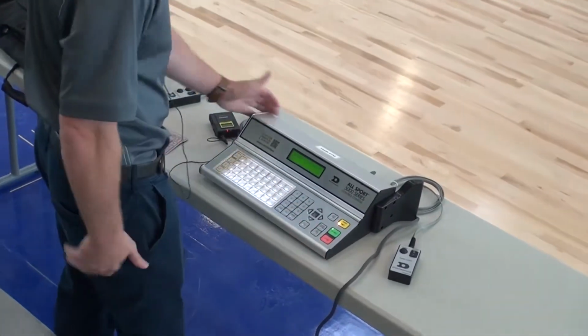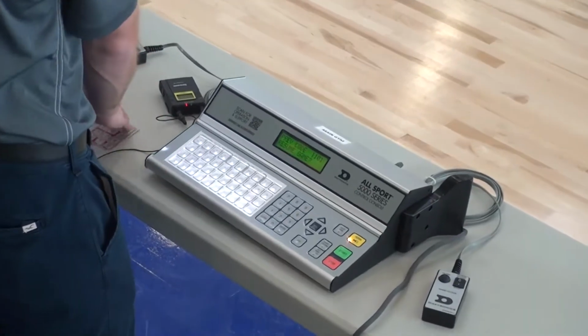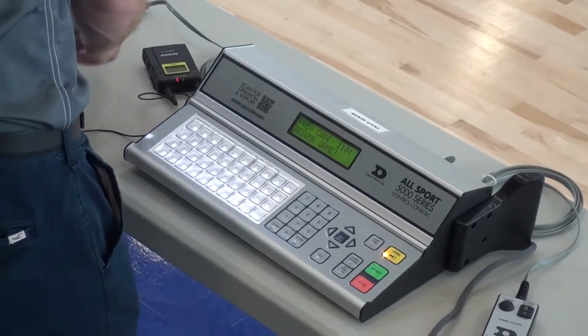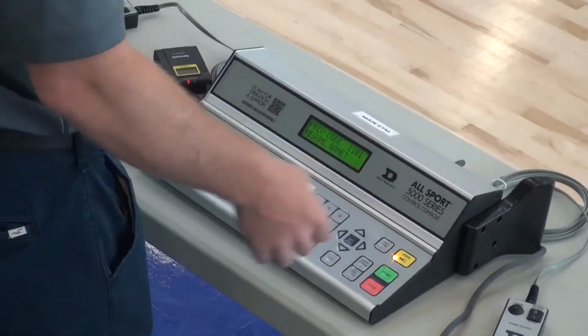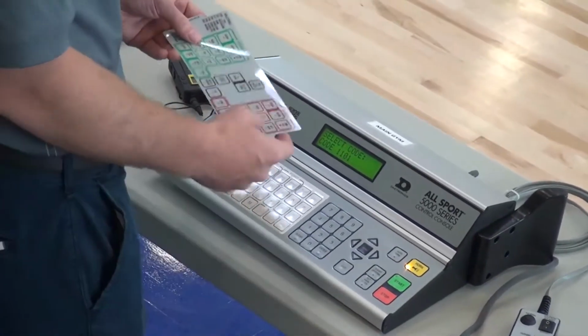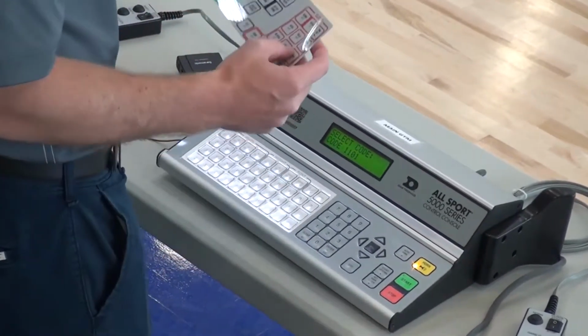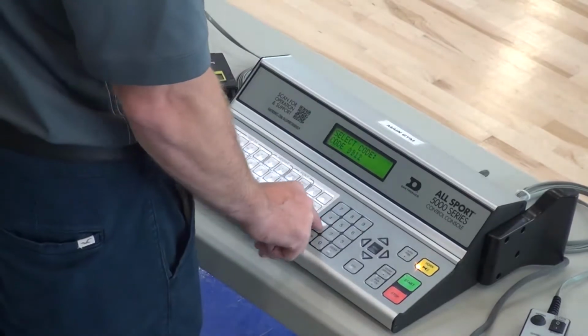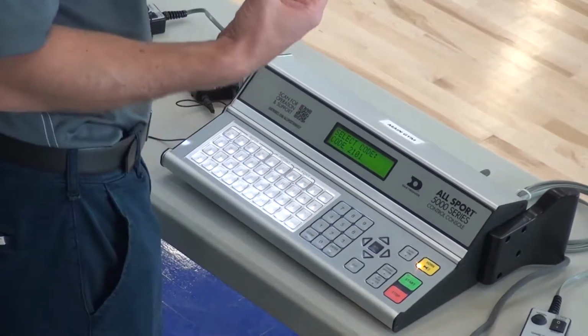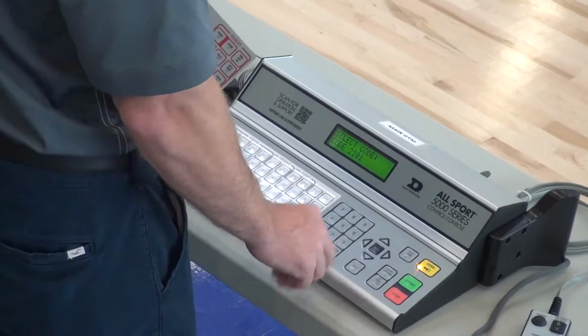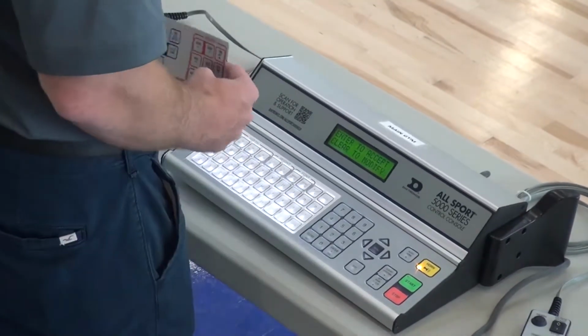Going back to switching sports. Let's say we're switching to volleyball. I'm just going to go ahead and turn them on. It's going to ask me to resume game. I'm going to hit no. Now it's asking me what code I want, and we're going to say 2101. And that's the volleyball code. Enter. We'll do both scoreboards.